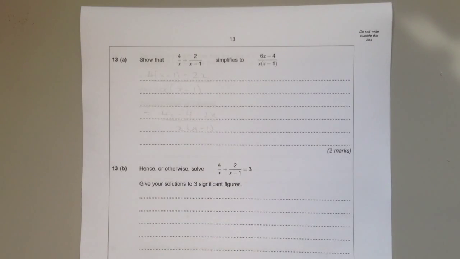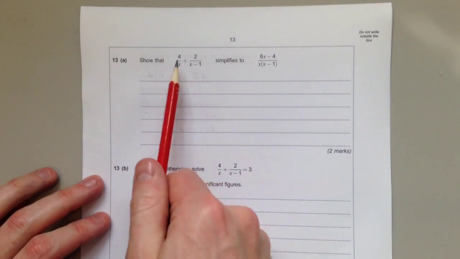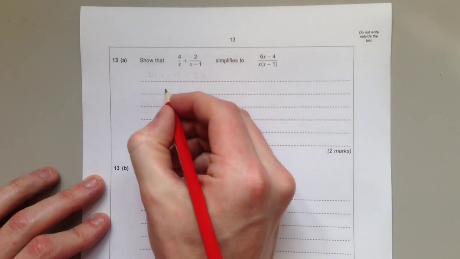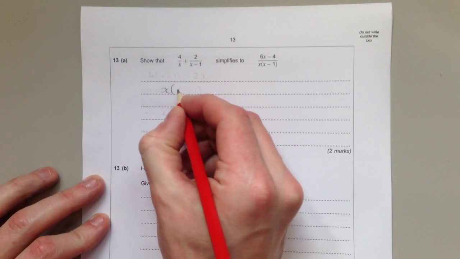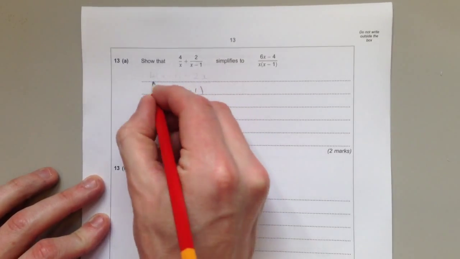Question 13, we've got an addition of algebraic fractions. We can't add together fractions unless they've got a common denominator. Generally with algebraic fractions, the easiest way to get a common denominator is to multiply together the two denominators. So I'm going to write both these fractions over x brackets x minus 1.